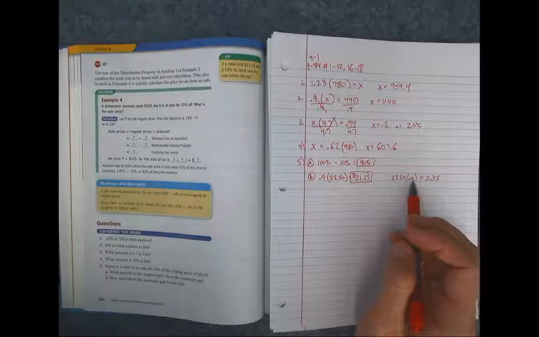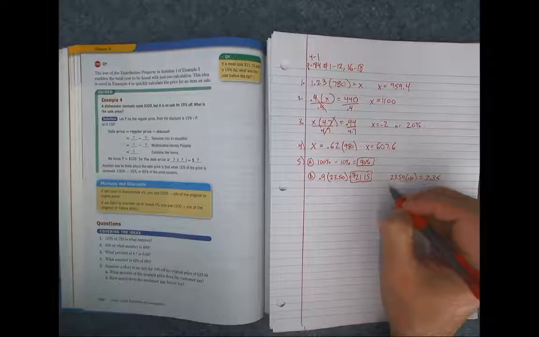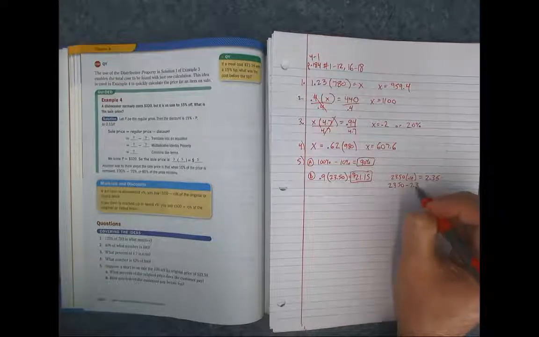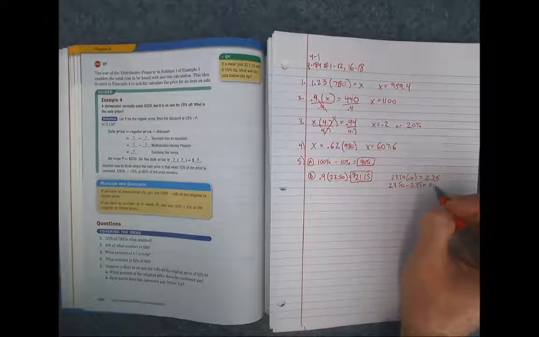That would be 90% off, because then you're only paying 10%. So we're not paying 10%. 10% is coming off of the price. So we found out what 10% is. This is the amount coming off the price. So if it used to be $23.50, we are subtracting $2.35, or 10% off of the price, leaving you 90%, which is $21.15.